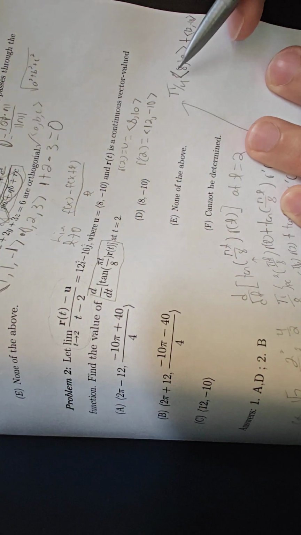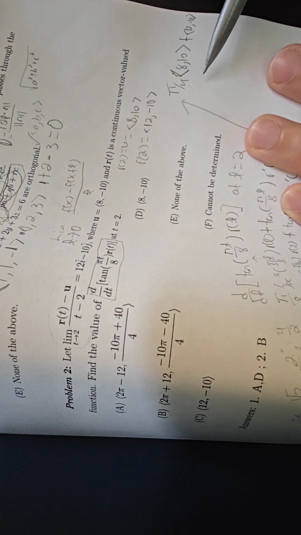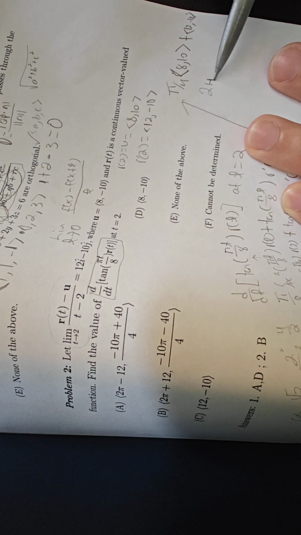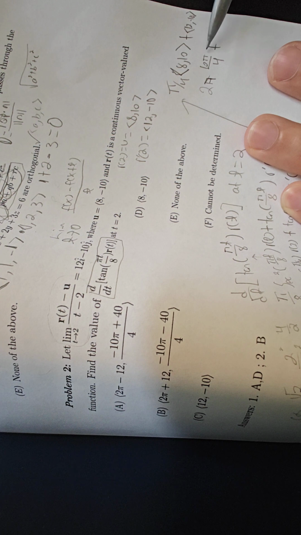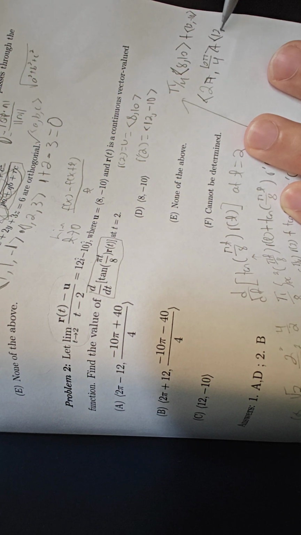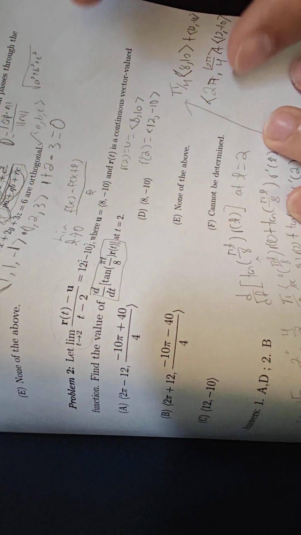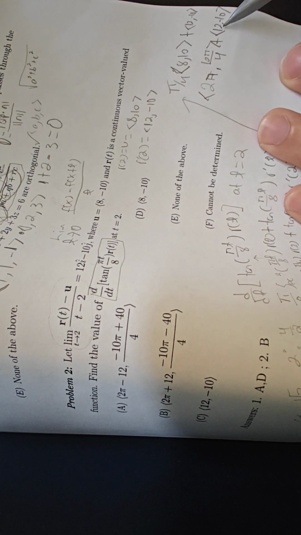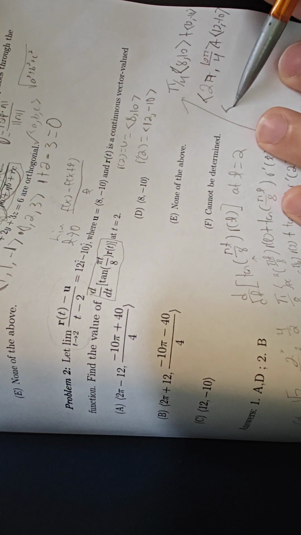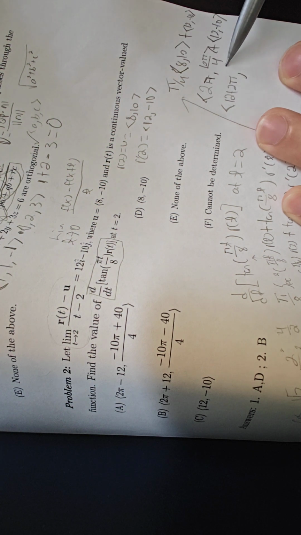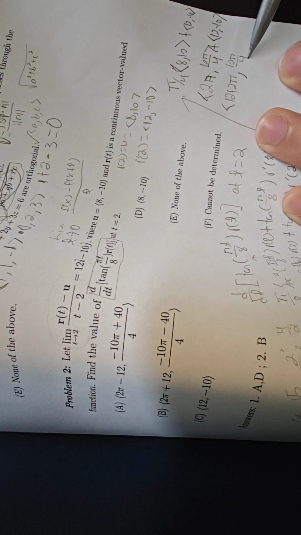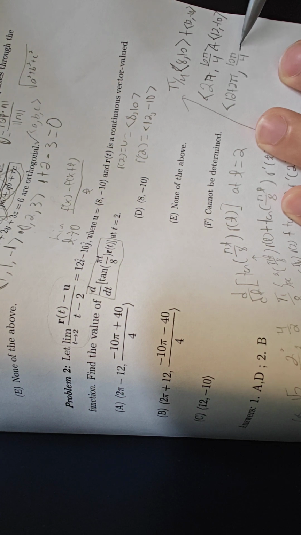Distributing this out, we get 8 pi over 4, which just comes out to 2 pi. Then 10 pi over 4 plus 12, negative 10. We're doing a little bit of adding here. 2 pi plus 12, which is just going to be 12 plus 2 pi, comma, 10 pi over 4 plus negative 10.